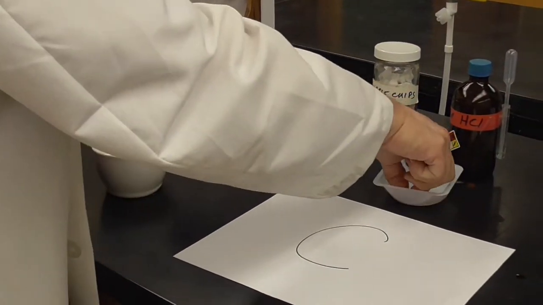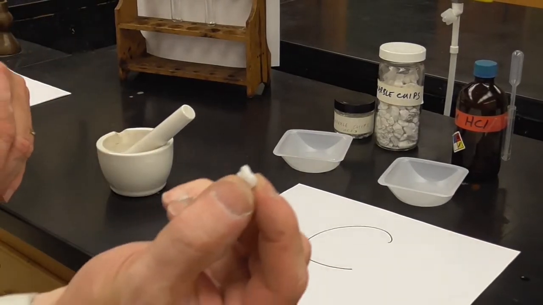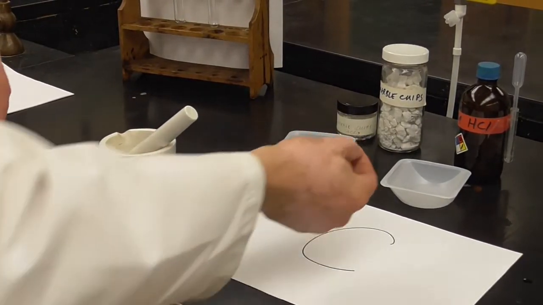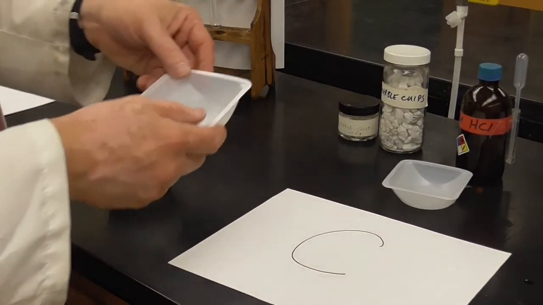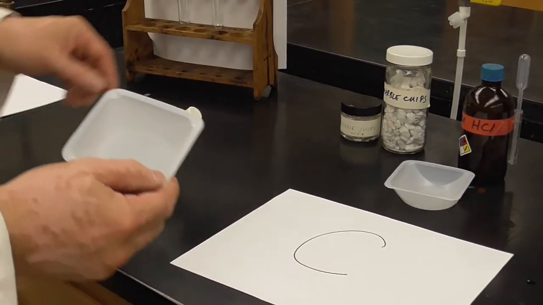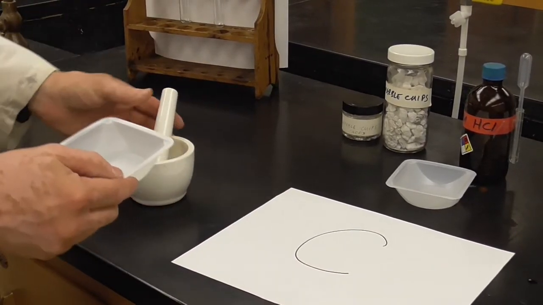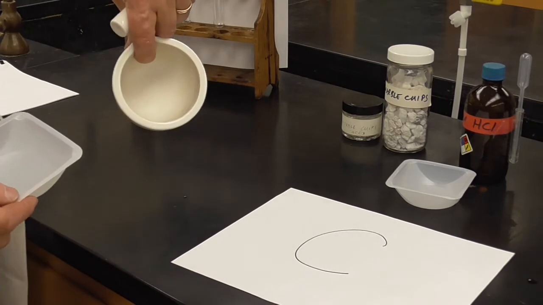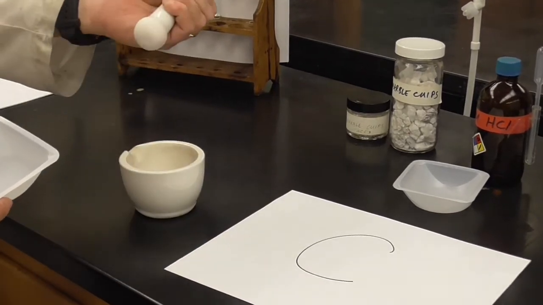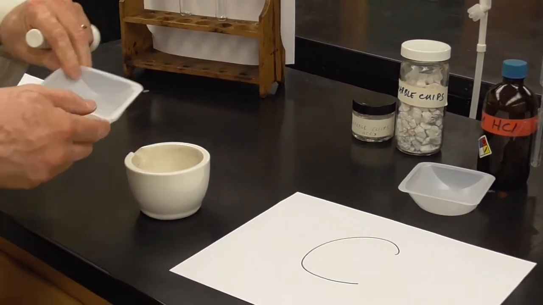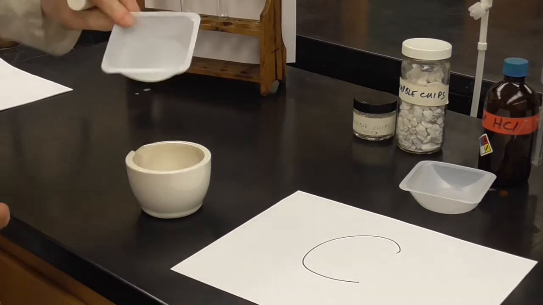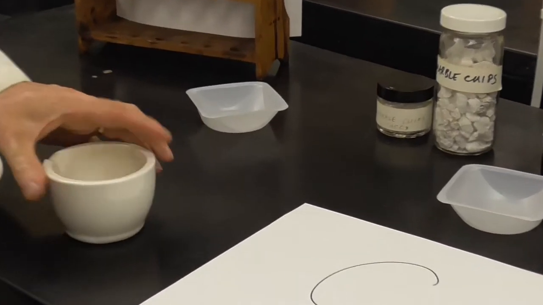One of the chips here, and it looks like that, I got about a 0.5 gram chip in this weigh boat. And in this one I got about 0.5, but we're going to crush them up with my mortar and pestle first. And so this is just a bowl and my crusher, my mortar and pestle set, put that in there and grind it up.